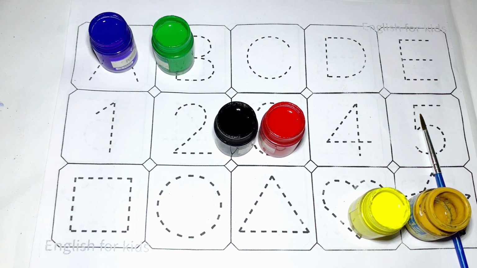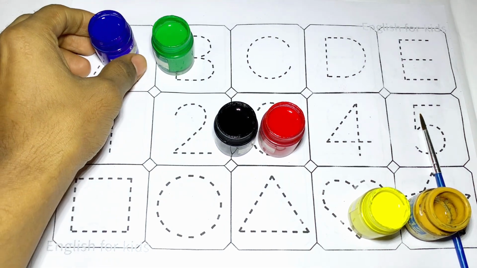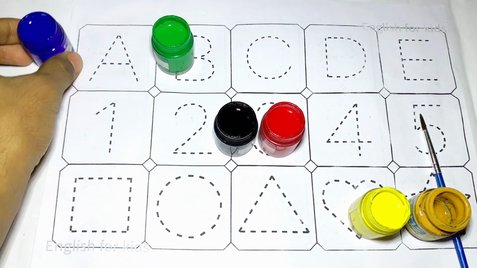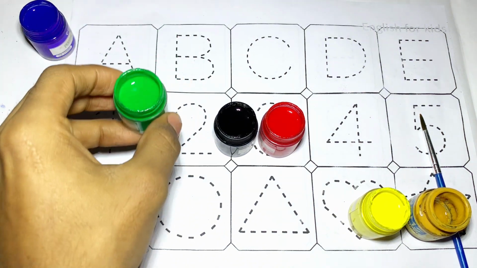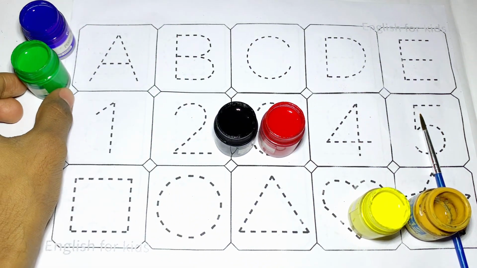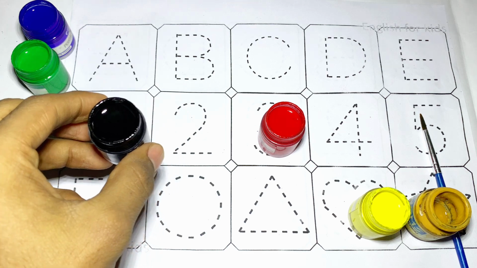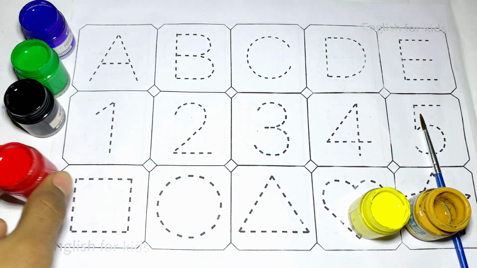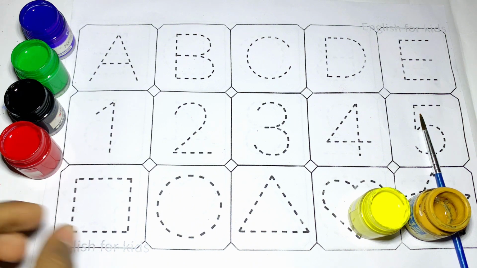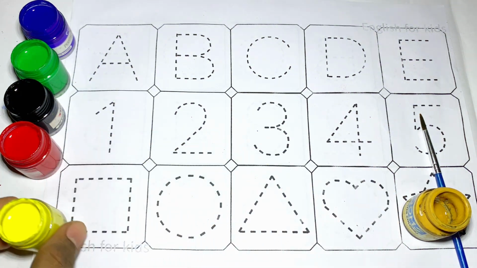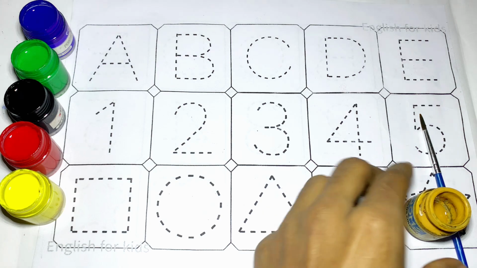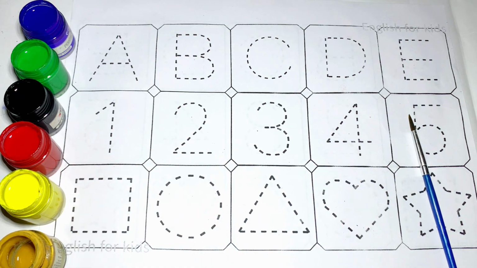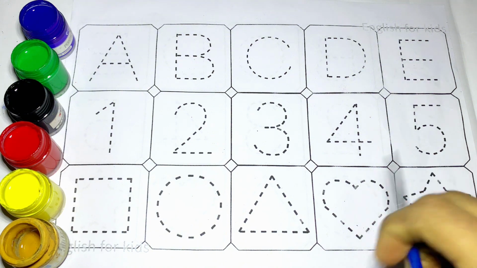Today you learn alphabets, numbers and shapes. Kids, class name: blue color, green color, black color, red color, yellow color. Kids, now you coloring alphabets, numbers and shapes.